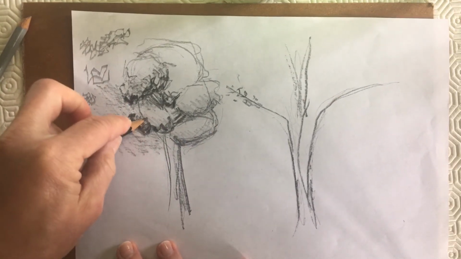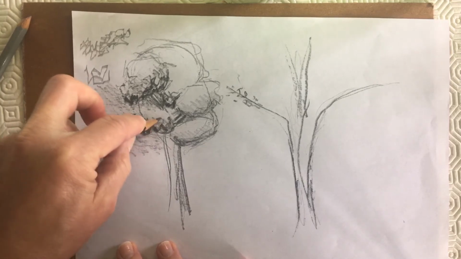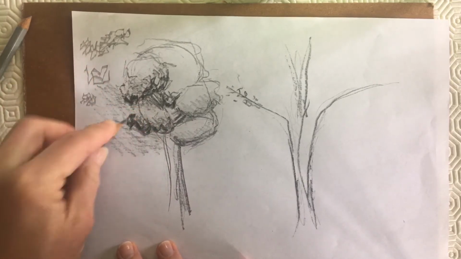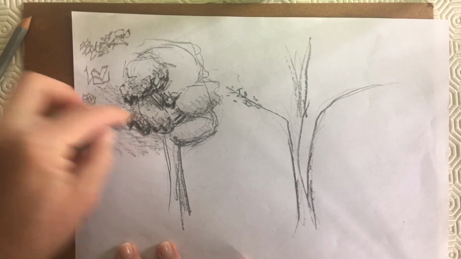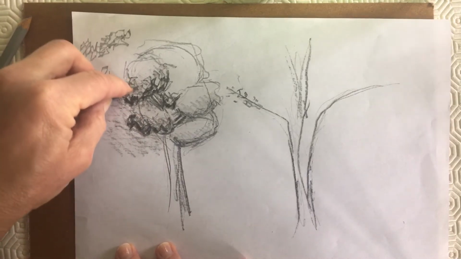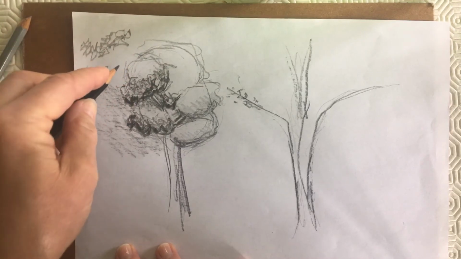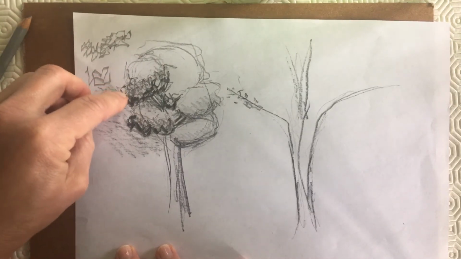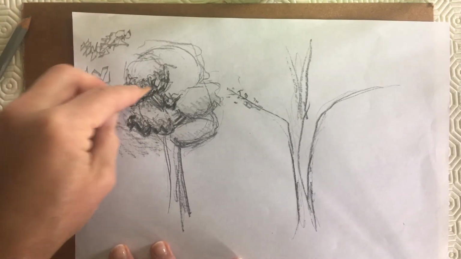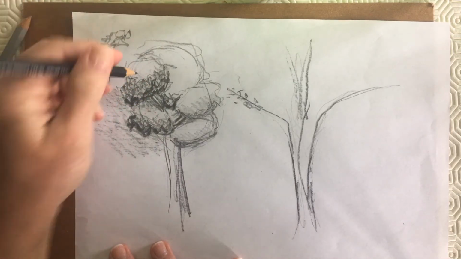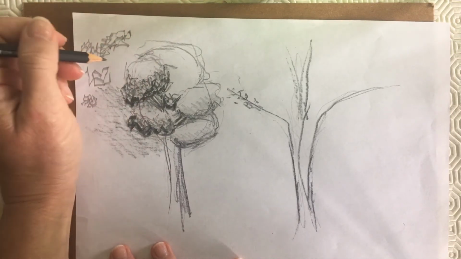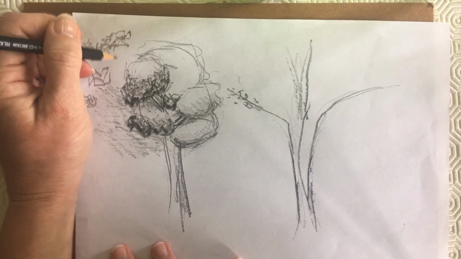I can switch pencils and continue in with some of that sporadic line that creates a sense of texture and value. Again, note where I'm putting my finger to get the most pressure. I'm also not holding my pencil upright and really pinpointed, okay?